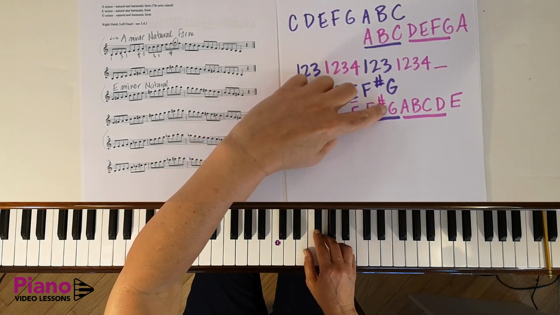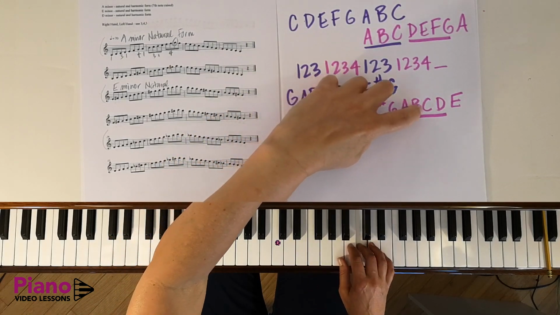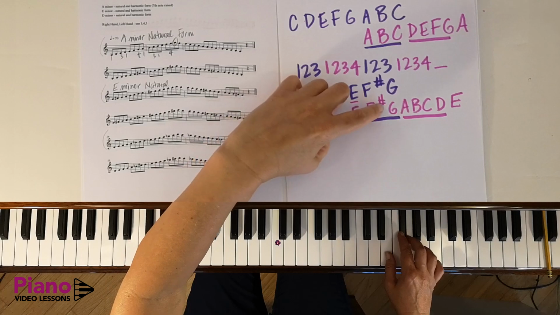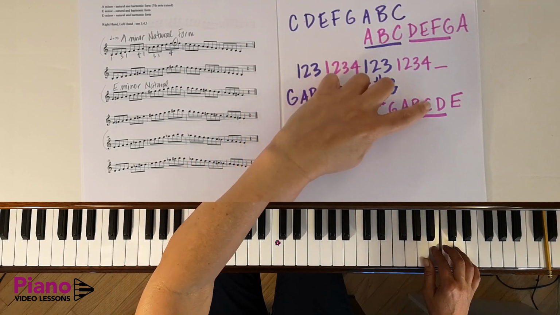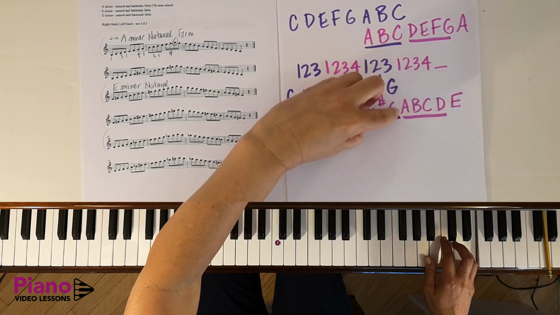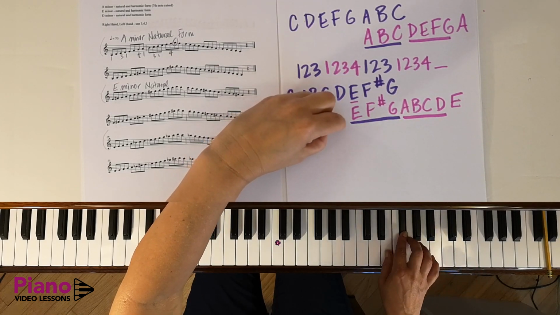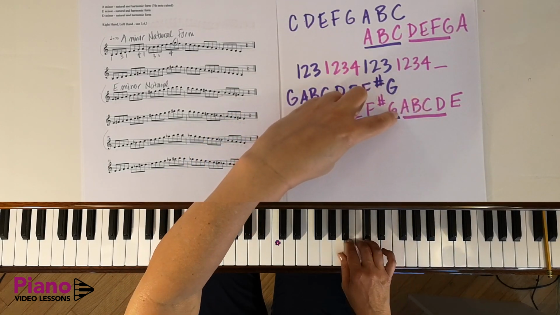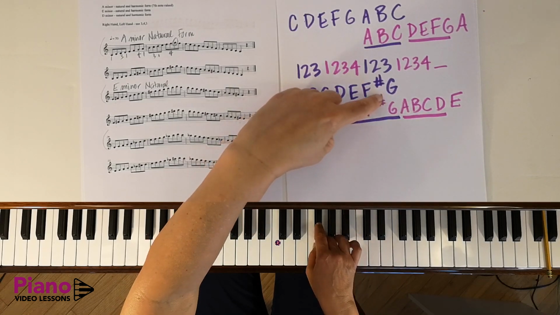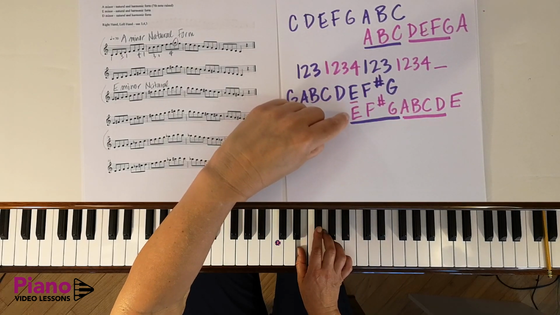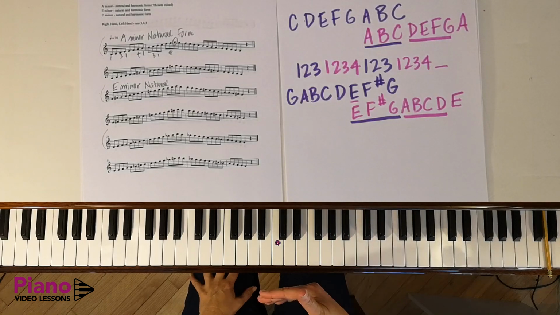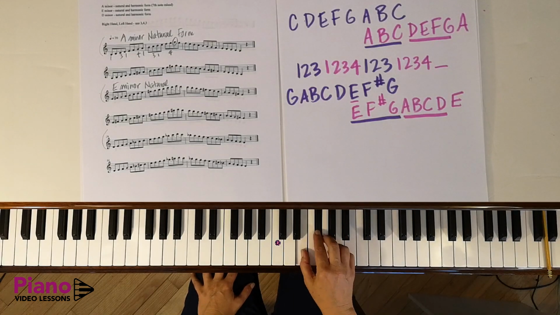E, F sharp, G, tuck 1, and after D, E, F sharp, G, tuck 1, and we're on E now, coming down with 4 fingers, now turning over our 3 to G and 4 on D, all white keys, 3 on G, F sharp, and E. So that's your E minor scale natural form.